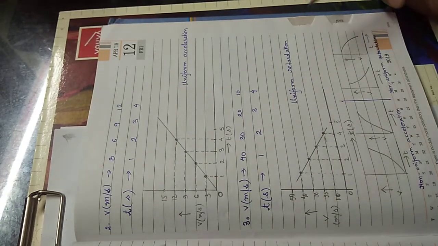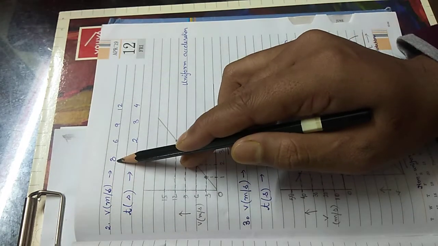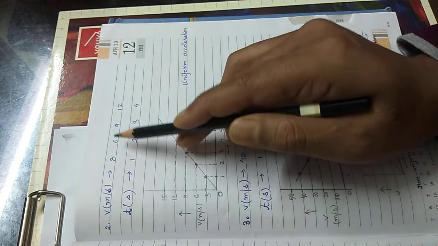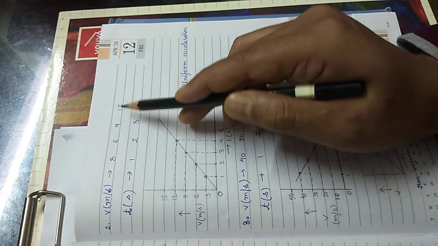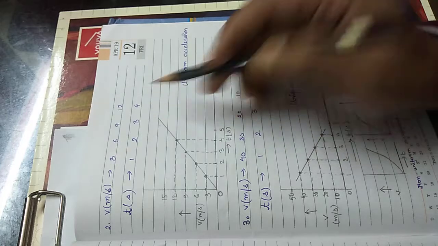Next we come to the other kind of velocity time graph. I have taken the values just to give you an idea so that you can visualize. So here we find that the velocity is increasing. First it is 3 meter per second, 6 meter per second, 9 meter per second, 12 meter per second in time intervals of 1, 2, 3 and 4 seconds.